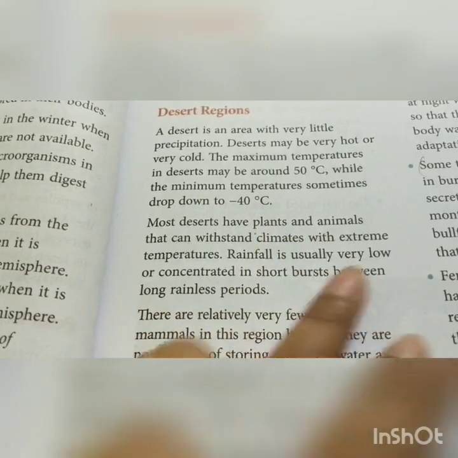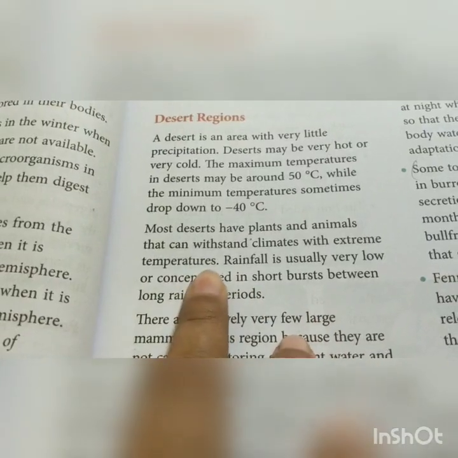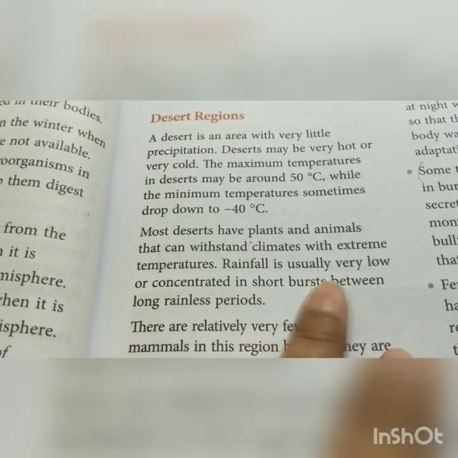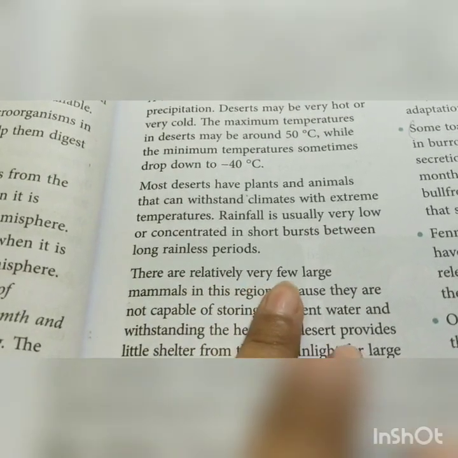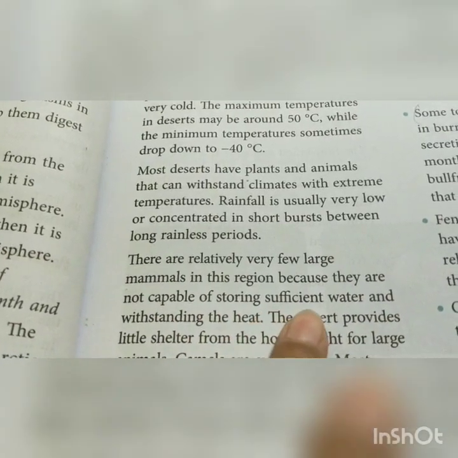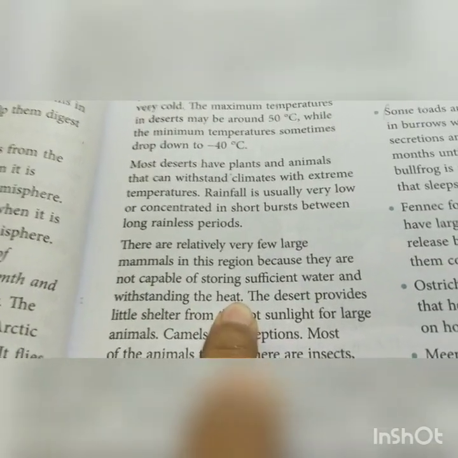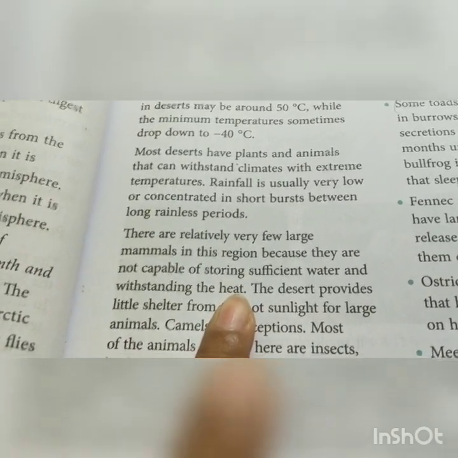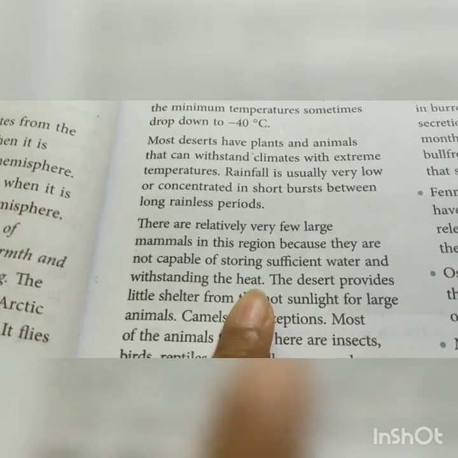Most deserts have plants and animals that can withstand climates with extreme temperatures. Rainfall is usually very low or concentrated in short bursts between long rainless periods. There are relatively very few large mammals in this region because they are not capable of storing sufficient water and withstanding the heat. They cannot store sufficient water for a long time, and they cannot bear the heat of that place.